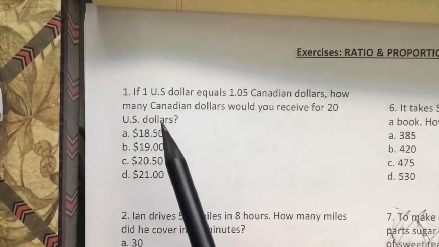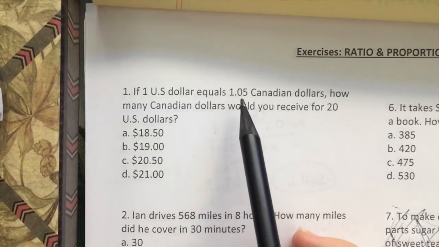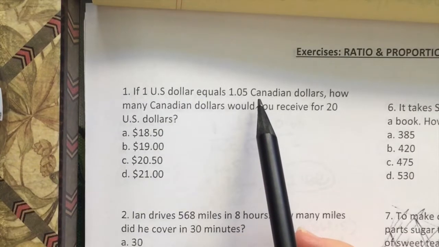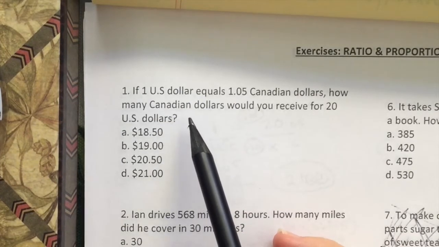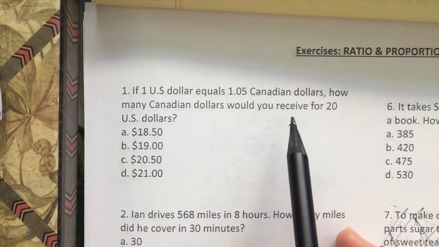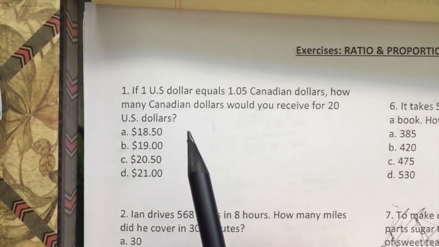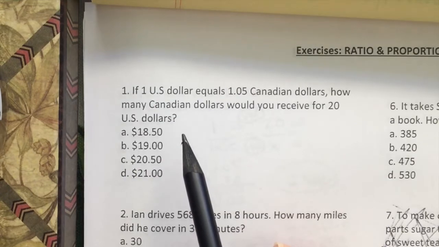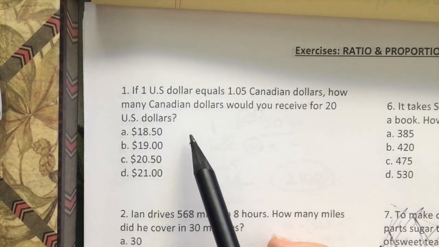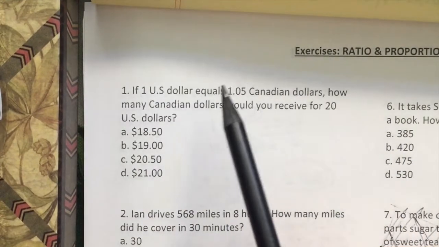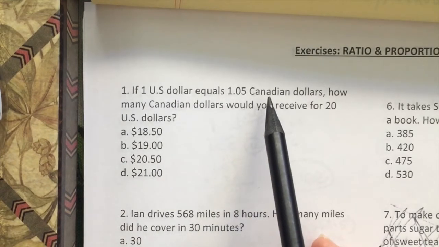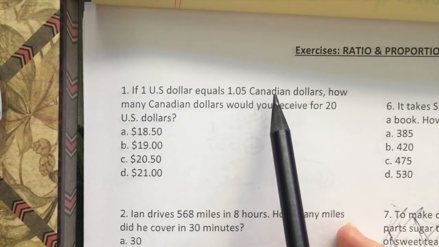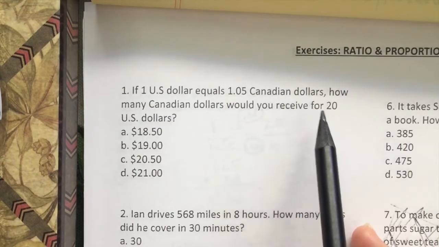Number 1, if $1 equals 1.05 Canadian dollars, how many Canadian dollars would you receive for $20? So in this case, the first thing you want to ask yourself is, is this a proportion? Well, they gave me 2 groups, US dollars and Canada dollars, and they changed one of the groups.